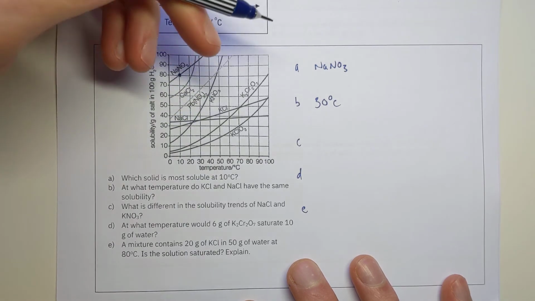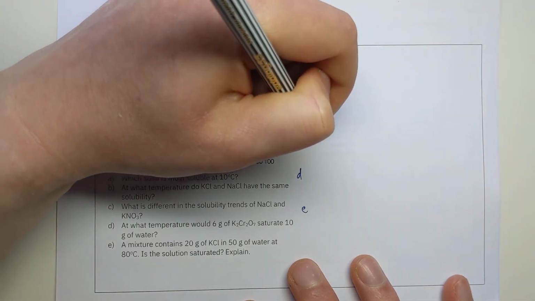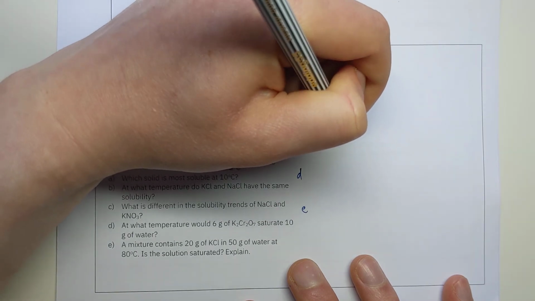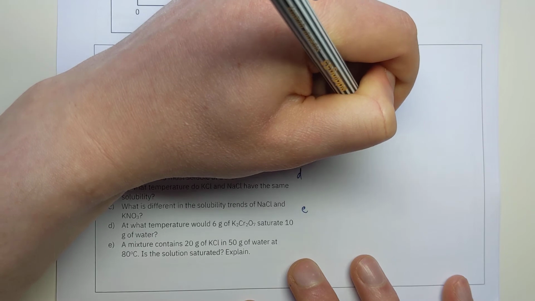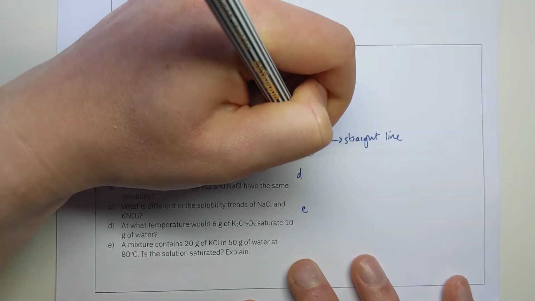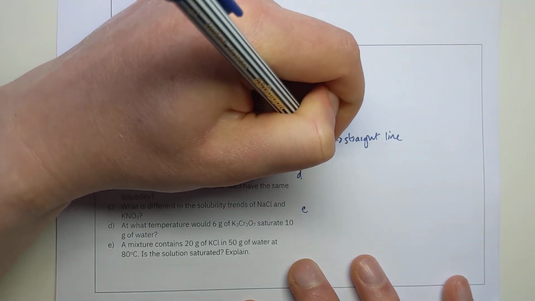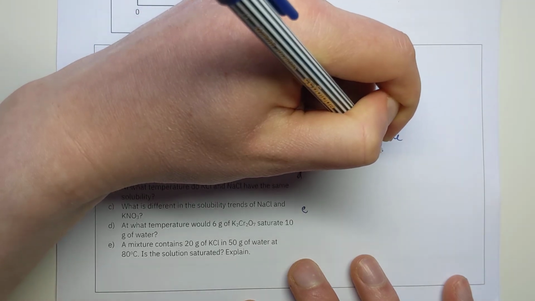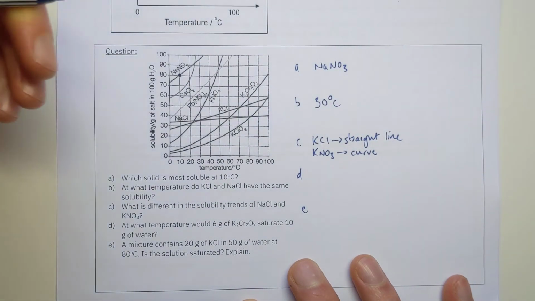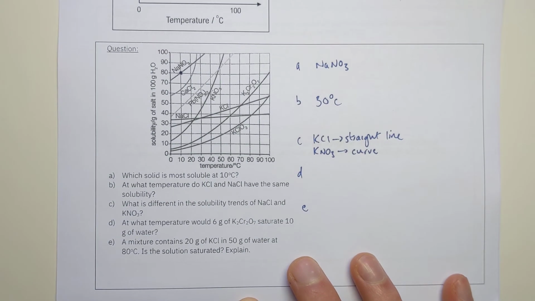It's not linear. But KCl is a completely straight line. It's a linear relationship. So I would say for C, KCl is a straight line relationship, and for KNO3, it's a curved relationship. So it just depends on the solid. There's no way of predicting that. You just have to interpret it in a graph.